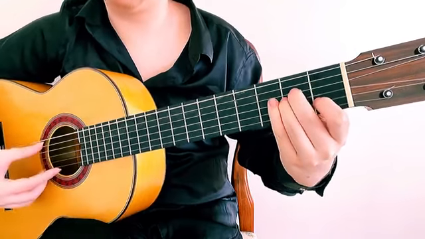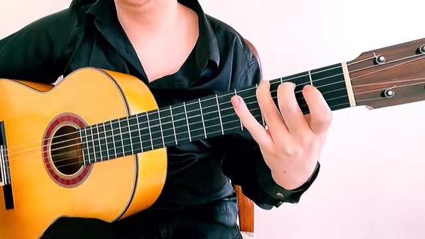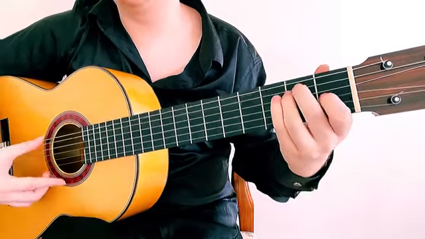So again, we have A minor, our flamenco G, our flamenco F, resolving to our E major.